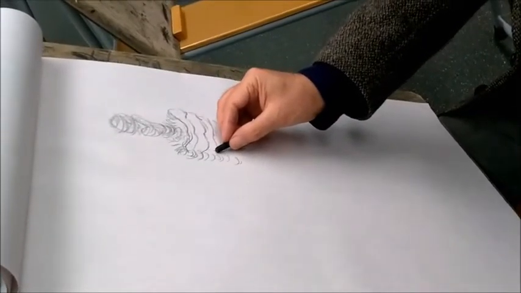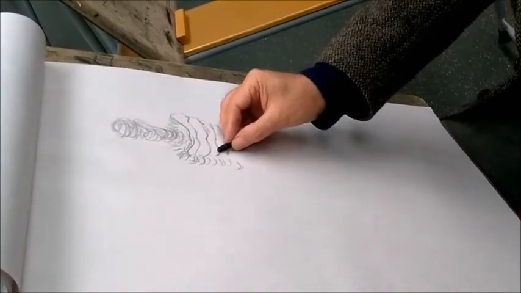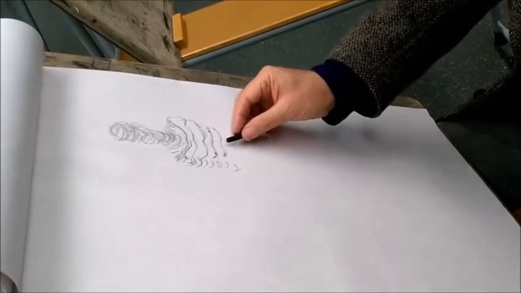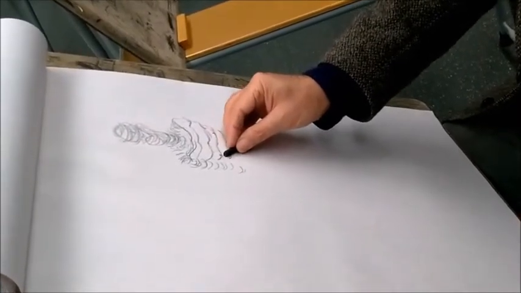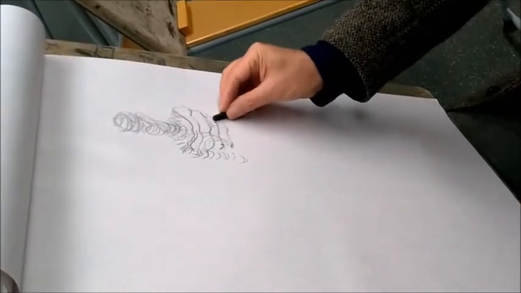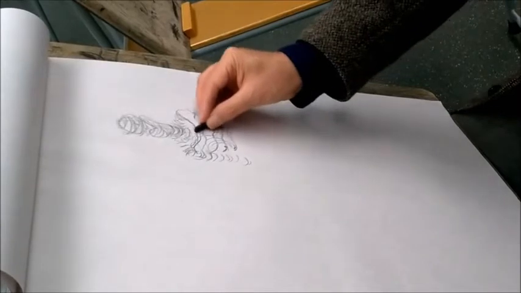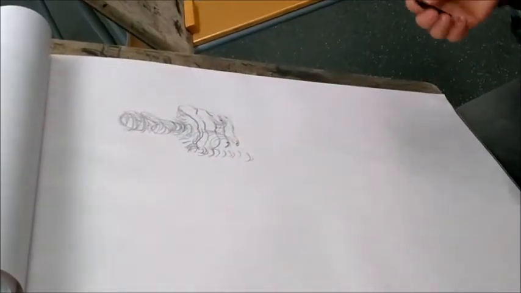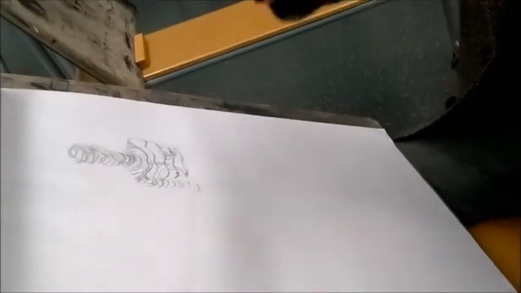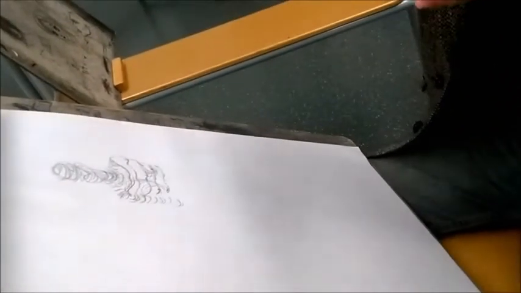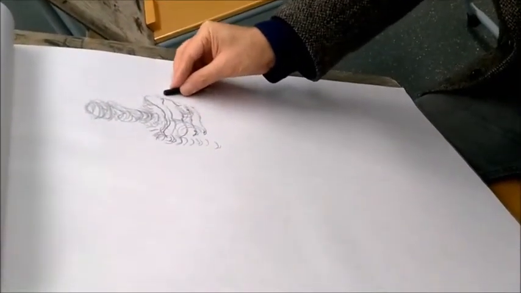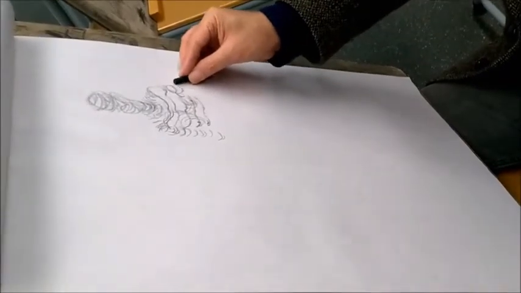Maybe I should do the one that goes through the nipple. It goes something like that, and then goes something like that. I could have gone cross contours like this. Are you following me? What I'm doing? I'm just touching and going different cross sections on the body, but you don't need to necessarily go all different directions.